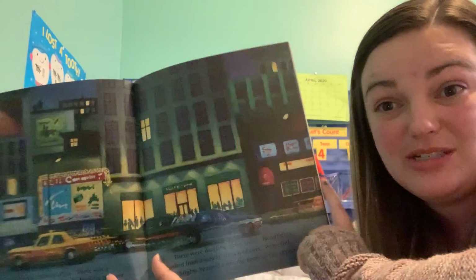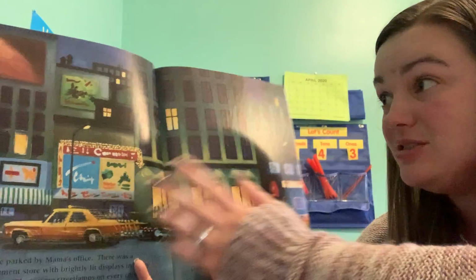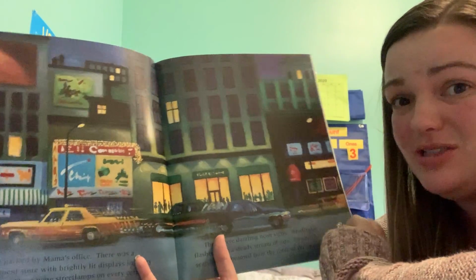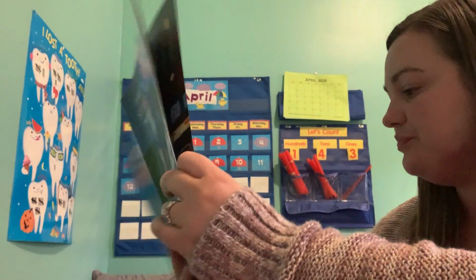Do you think that there's too many lights in here? Probably, huh? There's a lot of lights. It's probably hard to see the stars. Do you see any stars in the sky? I don't see any. It's too hard to see them.